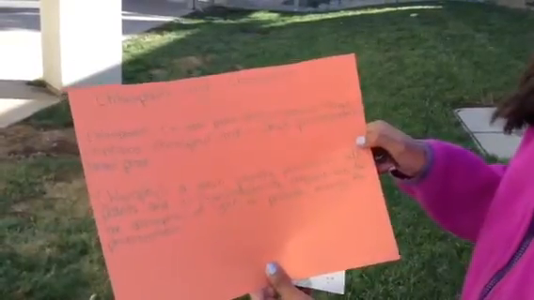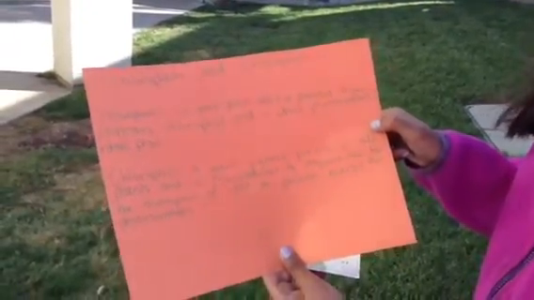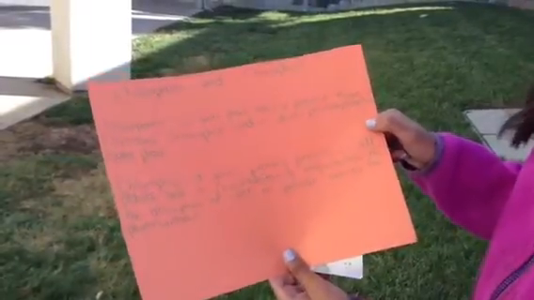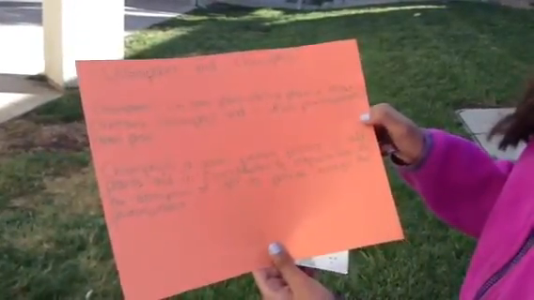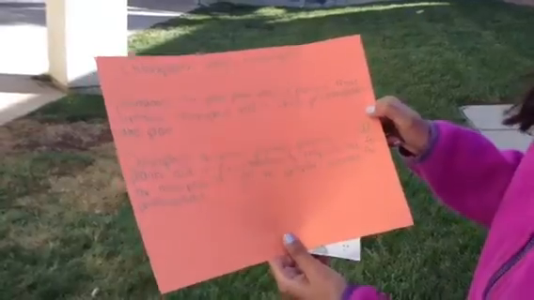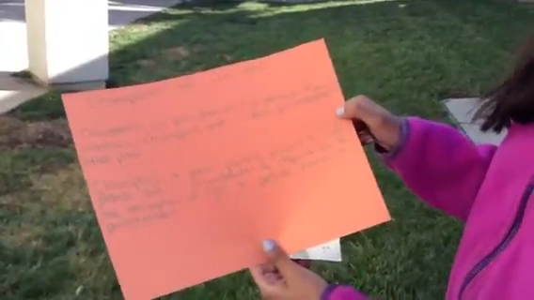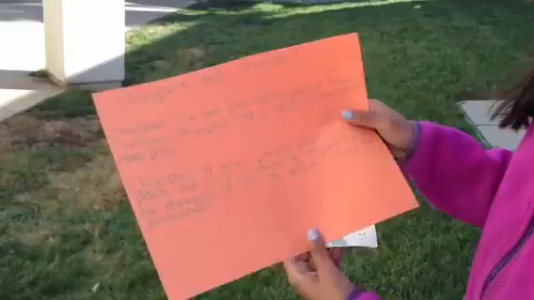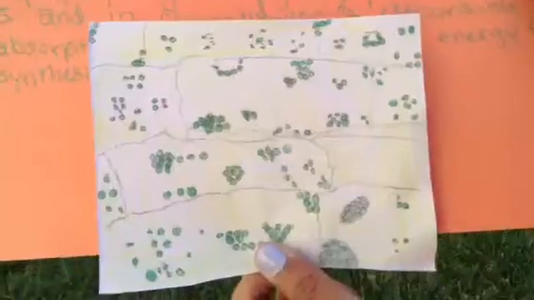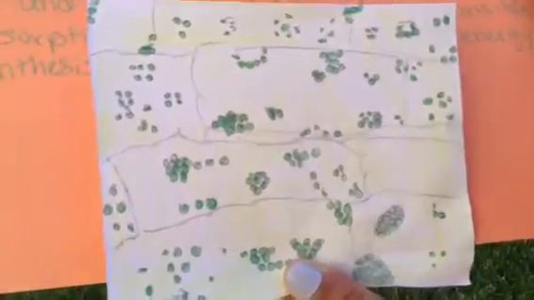Chloroplast: in green plant cells, a plastid that contains chlorophyll, in which photosynthesis takes place. Chlorophyll, a green pigment present in all plants and in cyanobacteria, is responsible for the absorption of light to provide energy for photosynthesis. Little green dots are chloroplasts, which contain chlorophyll.